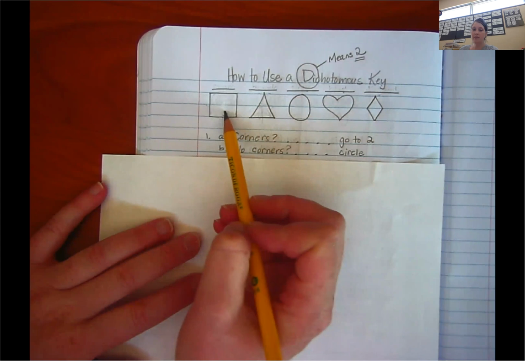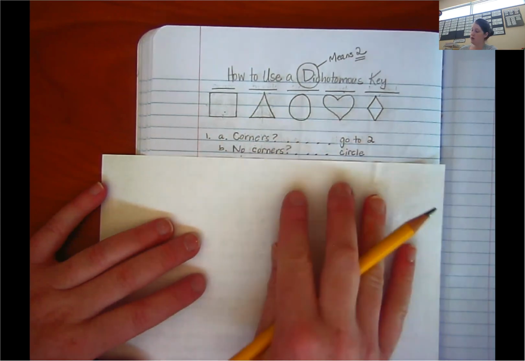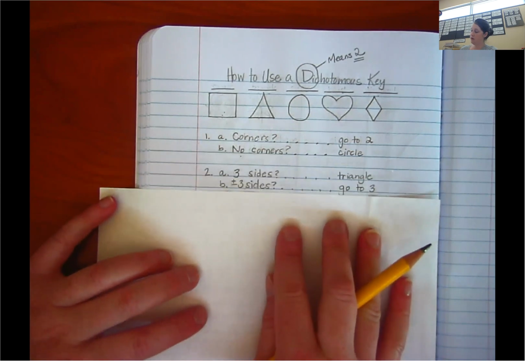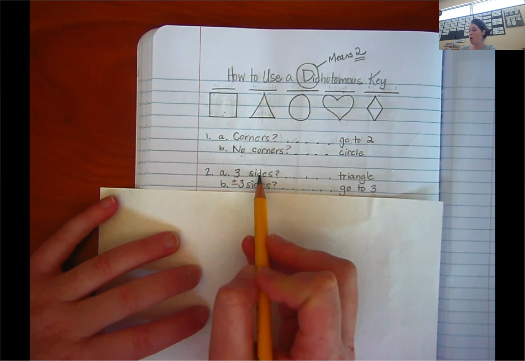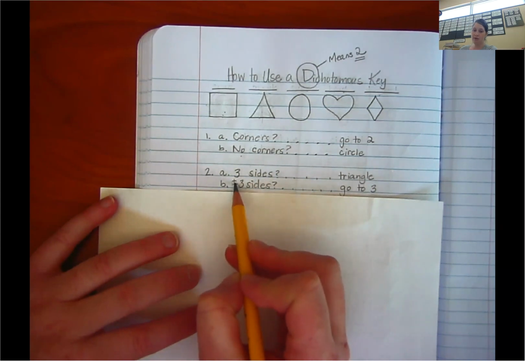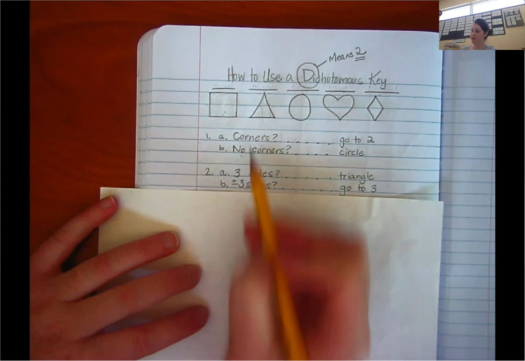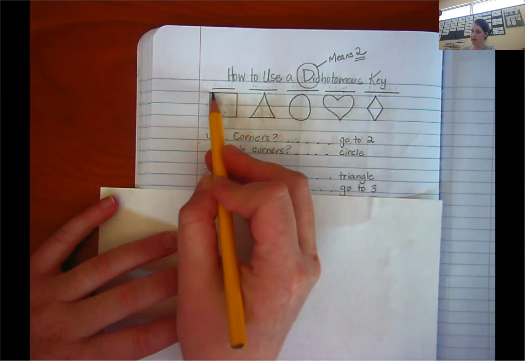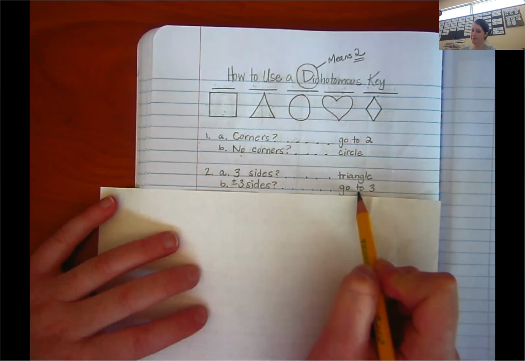So we're starting here, corners or no corners, corners, so we go to question 2. Question 2, 3 sides or more than 3 sides? Well, it has 1, 2, 3, 4 sides. So it's got more than 3 sides. So I'm going to go to 3.